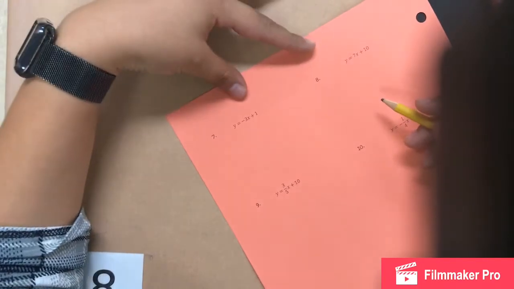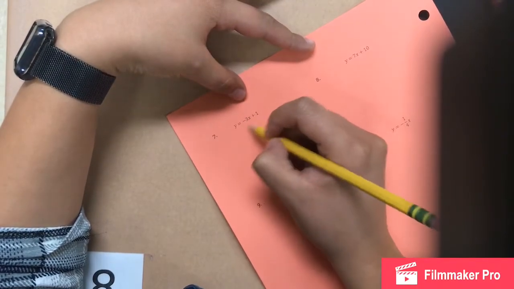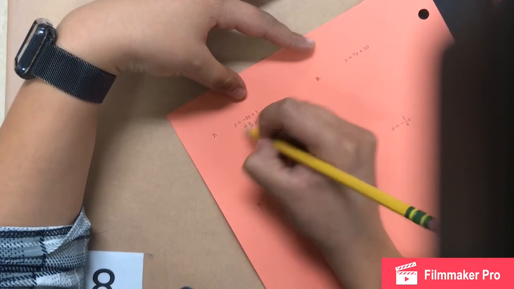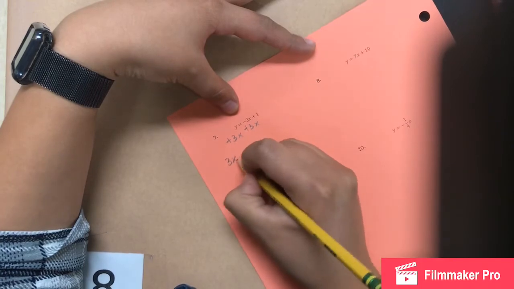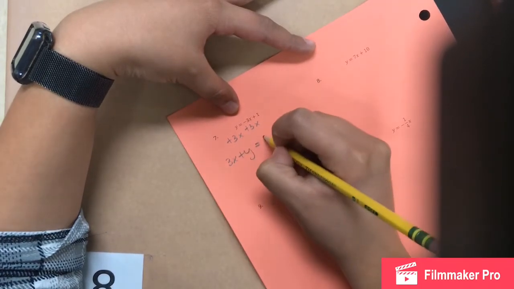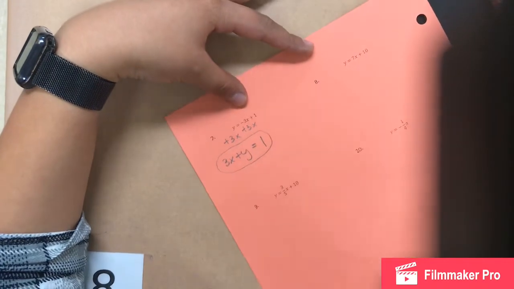Let's keep going. A few more practice problems. Number 7, there is no fraction to worry about, so I can skip that step. I need to move the x over, so the opposite of negative 3x is to add 3x to both sides. Remember, x then y, so 3x plus y equals 1. And since x is positive, I stop.